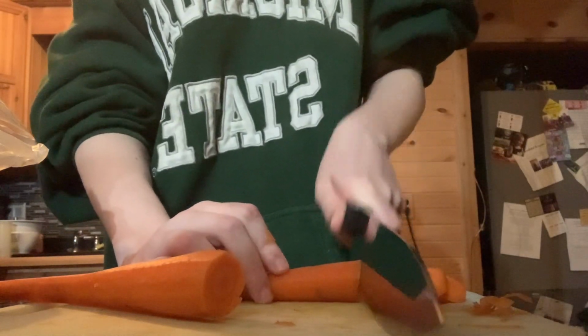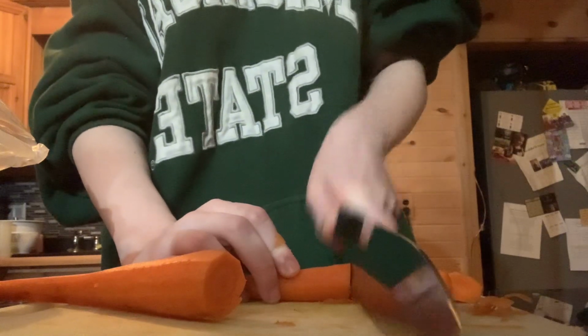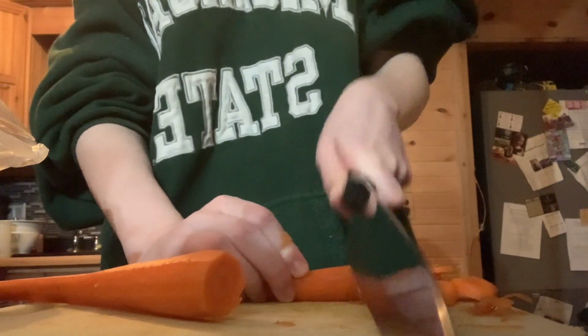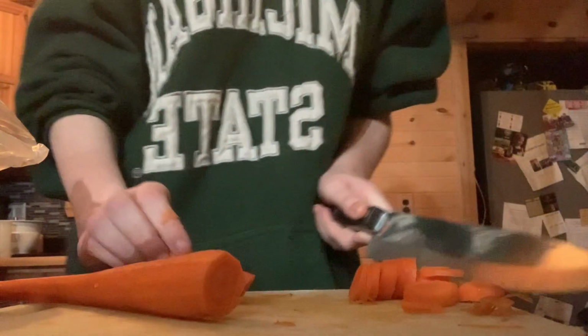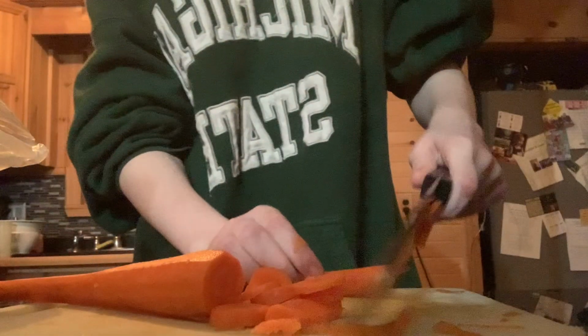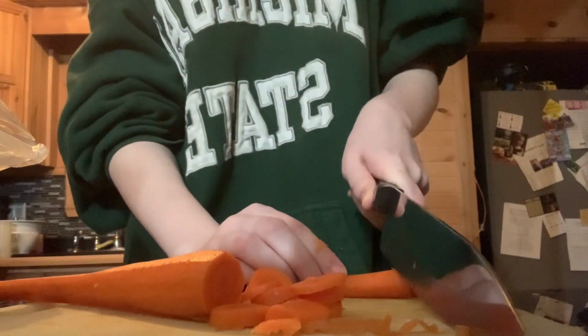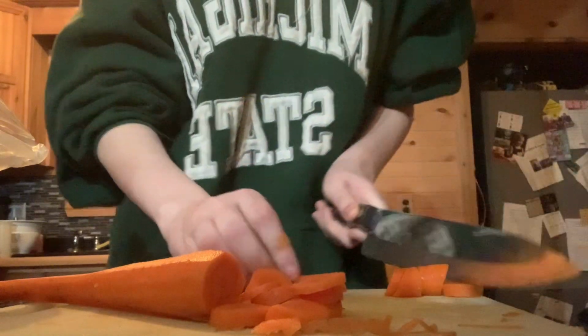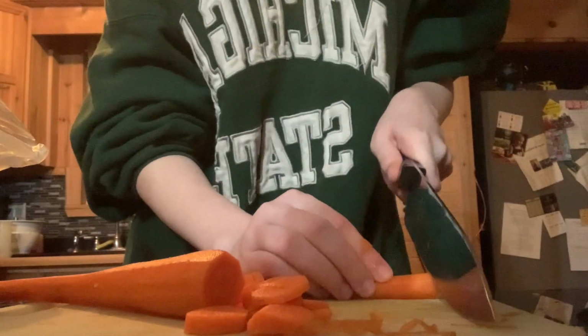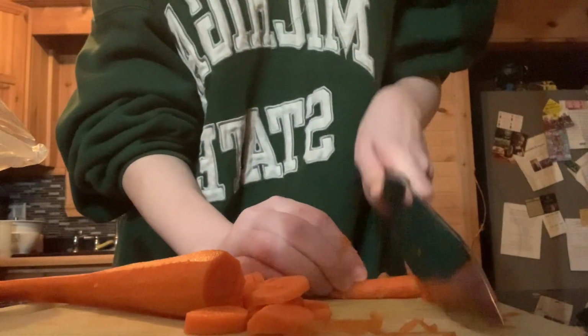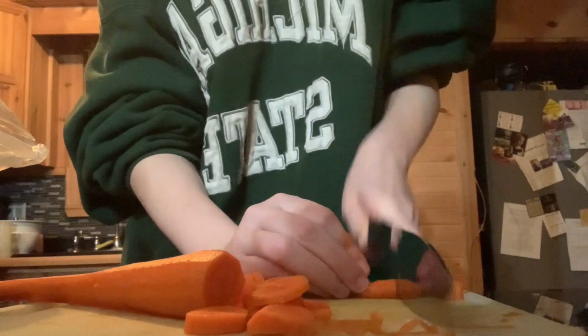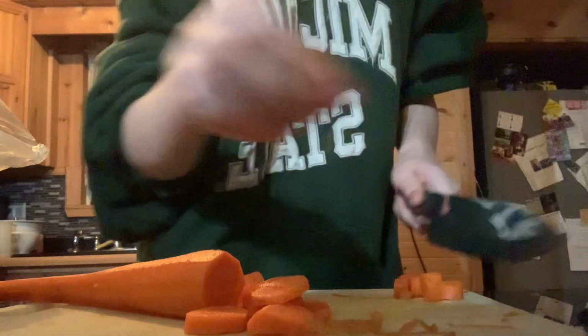cut up your carrots into slices. Now, don't matter if these slices are very pretty. I mean, mine sure as heck aren't. Mine aren't even even. Mine ain't even consistent. I have this little mini part. I'm gonna give it to my dog later.